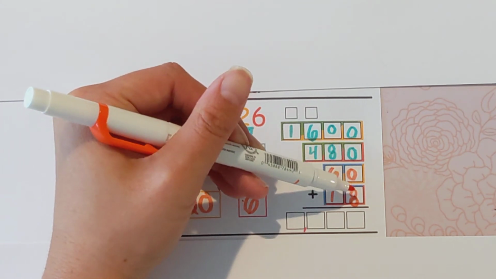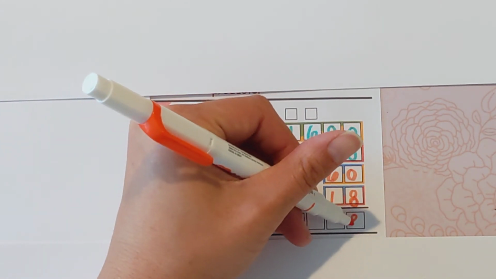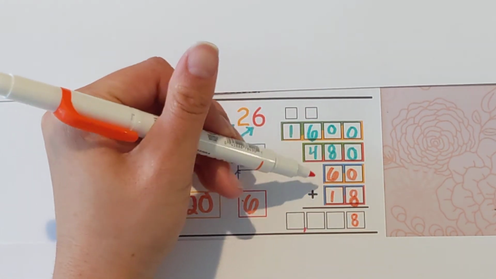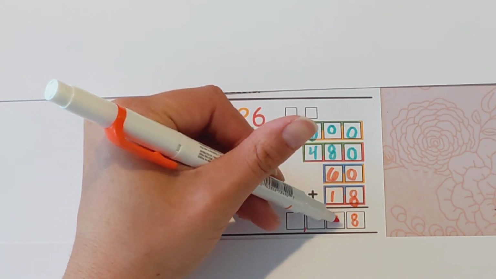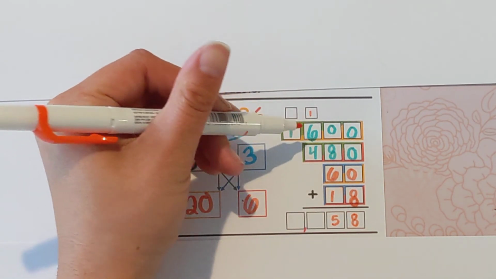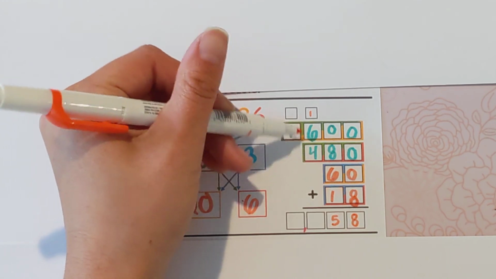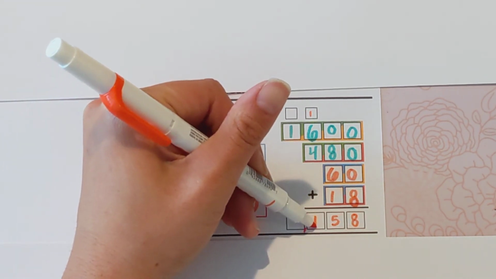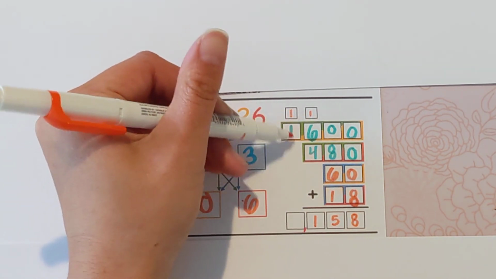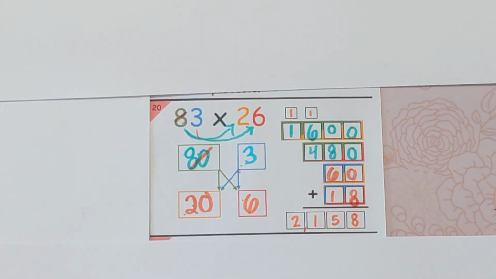0 plus 0 plus 0 plus 8. 8 plus 6 plus 1 is 15, and carry this 1. 6 plus 4 is 10, plus 1 is 11, so we will carry this 1. And 1 plus 1 is 2, and we got 2,158. So that's how we use the partial products.